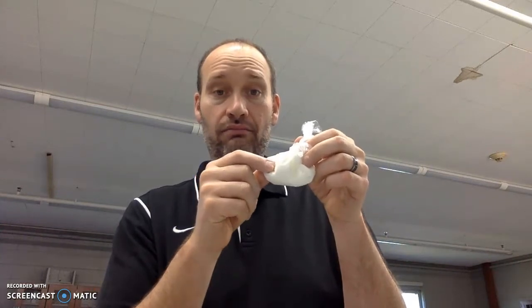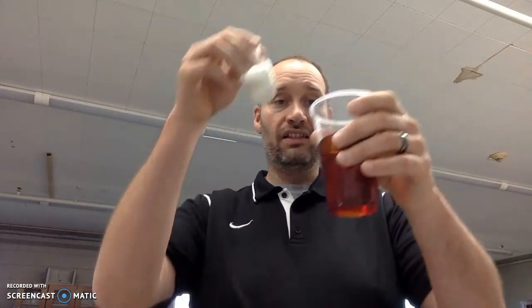It's going to turn purple. And if the cornstarch moves out, the iodine in the water will turn purple. So we'll be able to tell after 15 minutes which particle moves. All I'm going to do is put this in here for 15 minutes.